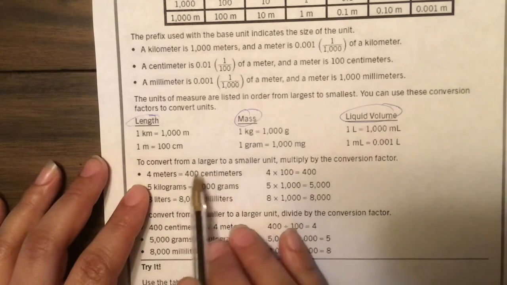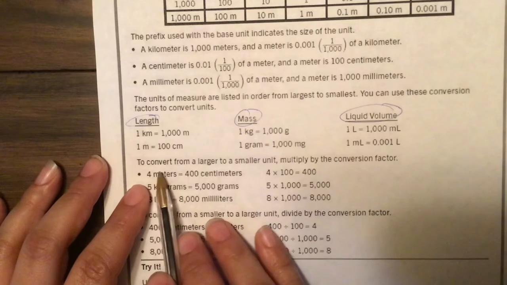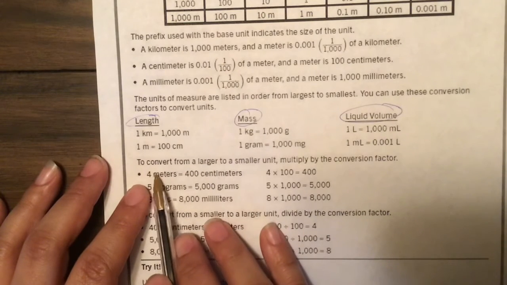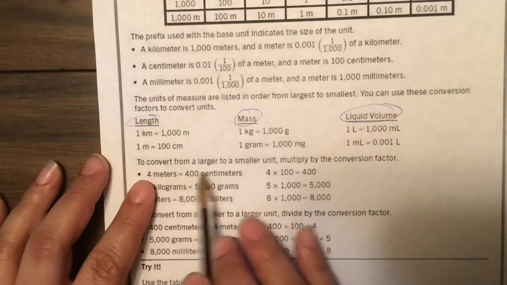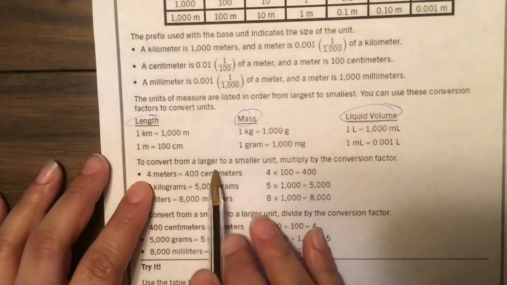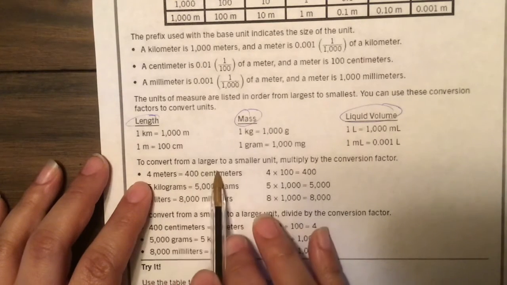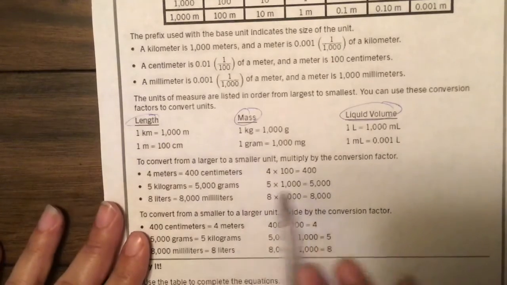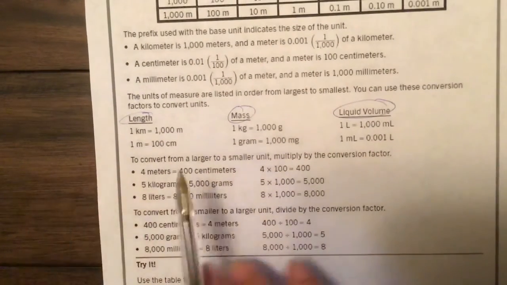So then my plan would be to do 1 times 100, which would be 100. If I had 2 meters, then it would be 200. 3 meters would be 300, and 4 meters would be 400. So this is how we would follow this right here.